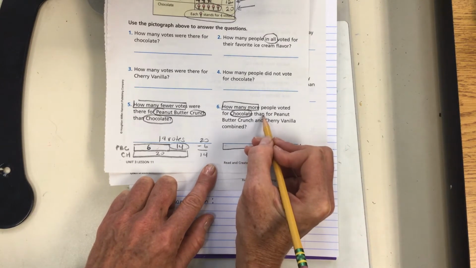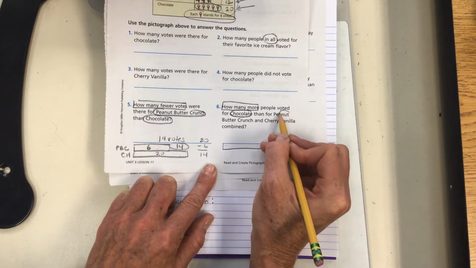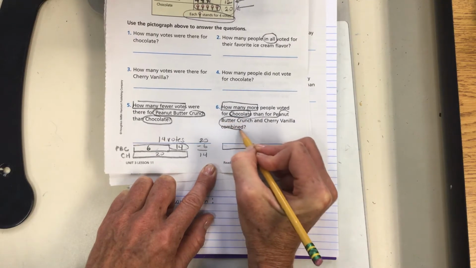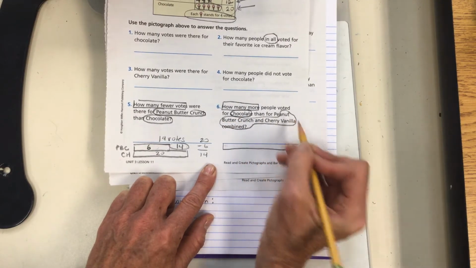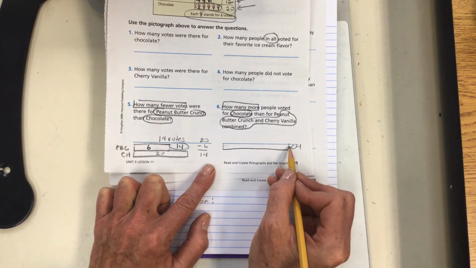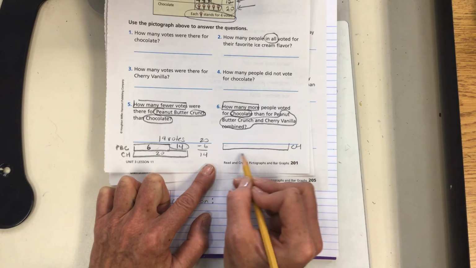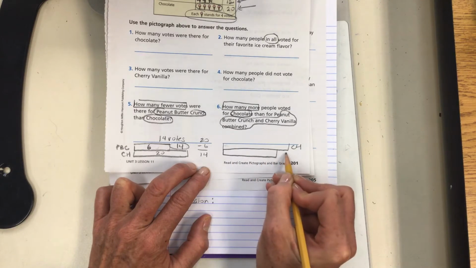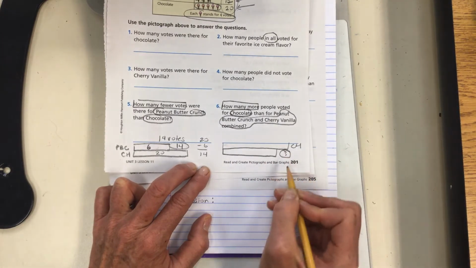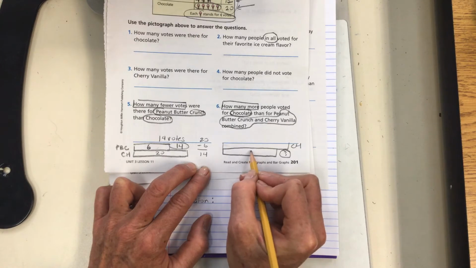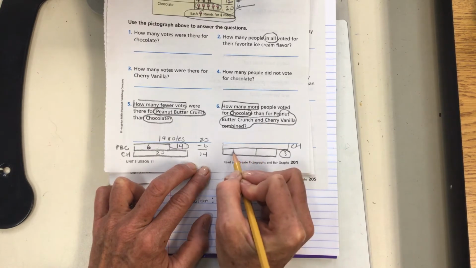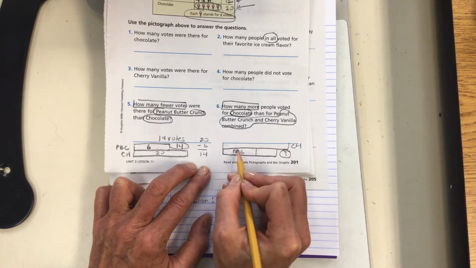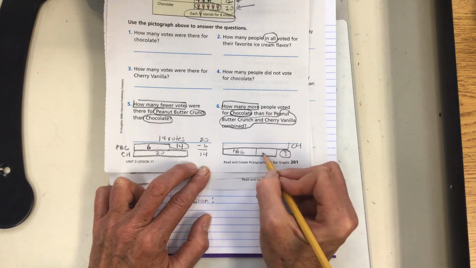Then it says for chocolate, then for peanut butter crunch and cherry vanilla combined. So chocolate 1, it was the longest one. So even both of these ones combined aren't going to be as much as chocolate. Okay, so part of it's going to be peanut butter crunch. I don't know how many. Let's see. I'll just write peanut butter crunch. And the rest are going to be cherry vanilla.